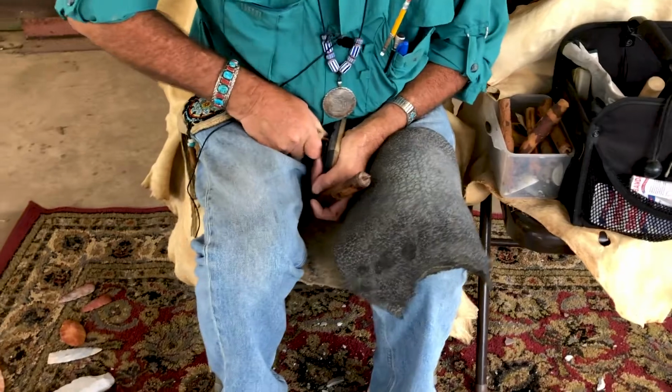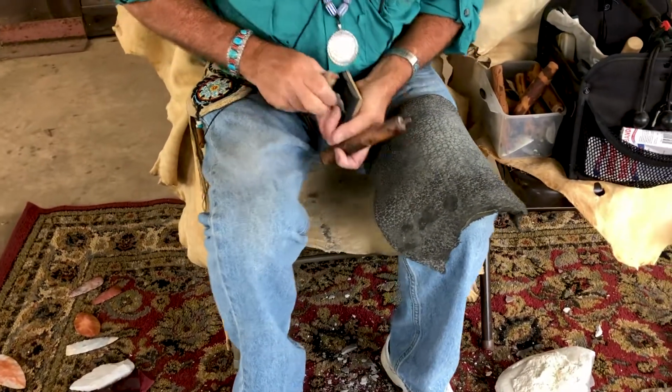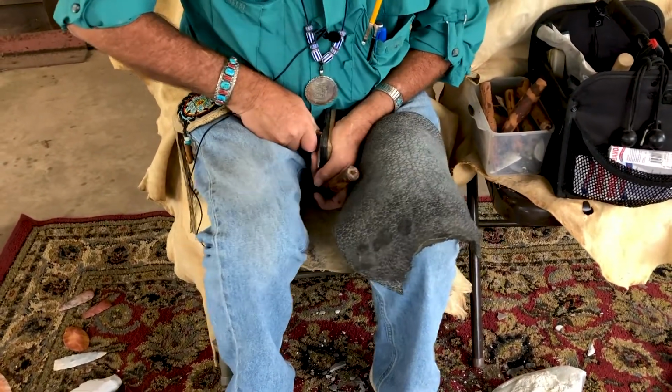It's just real tedious. Take a few little flakes and flip it over.